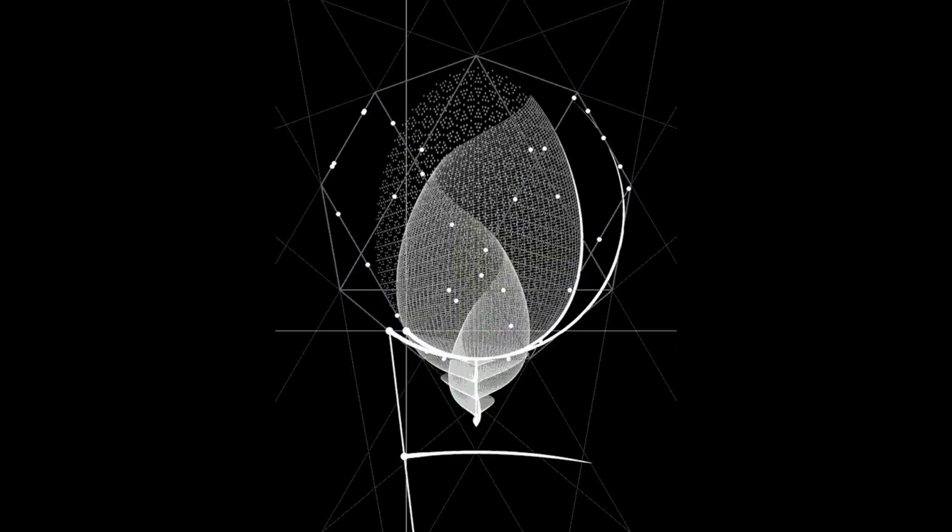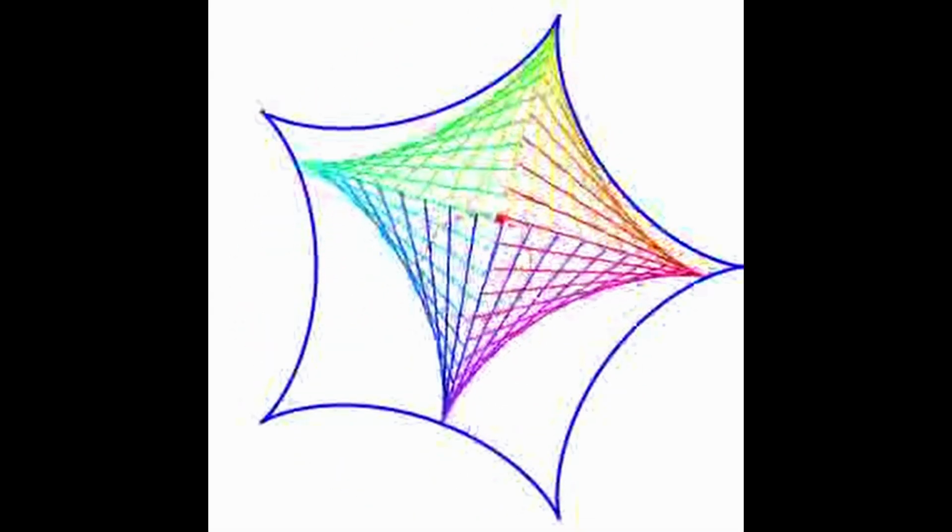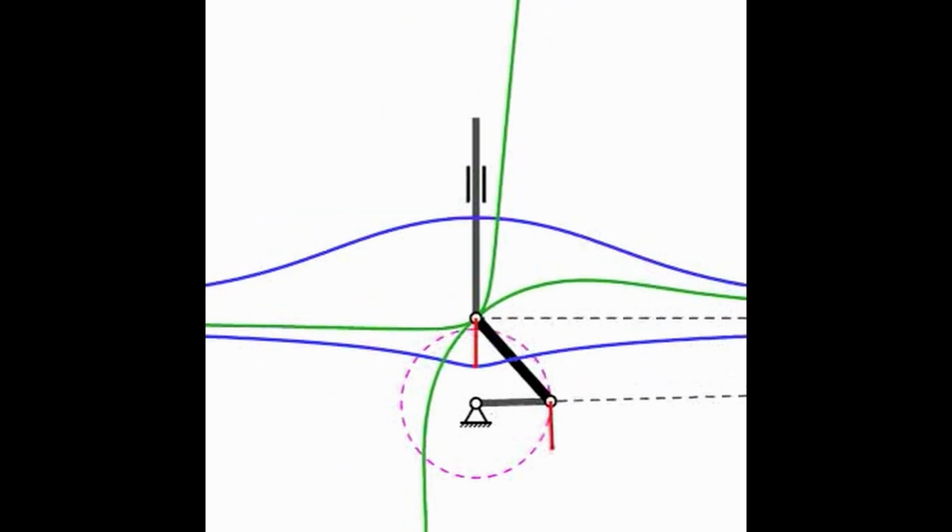Green's theorem recap. Green's theorem states that for a continuously differentiable vector field F = (P, Q) defined on an open region containing D and its boundary C, the contour integral over C of P dx plus Q dy equals the double integral over D of (∂Q/∂x − ∂P/∂y) dA.